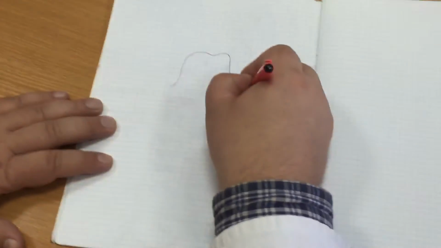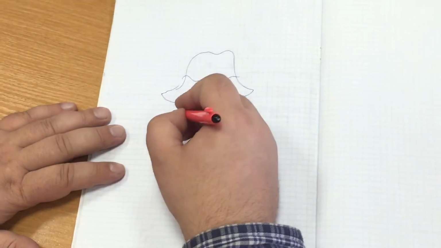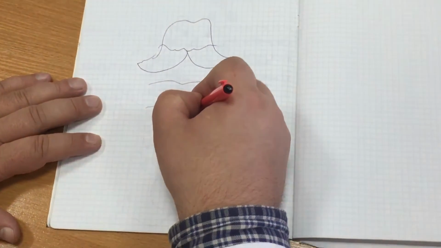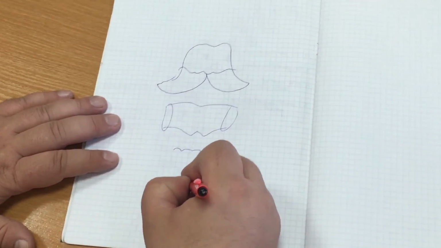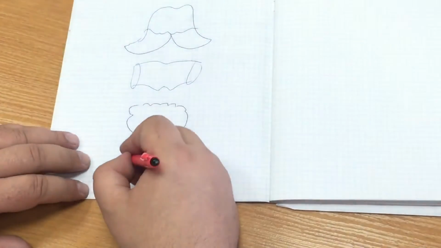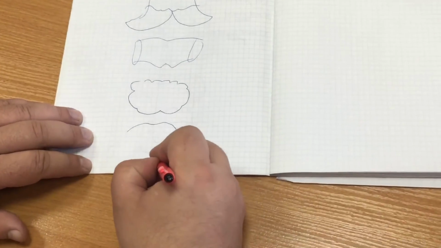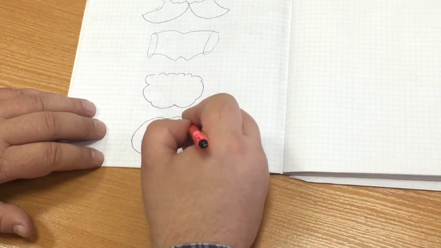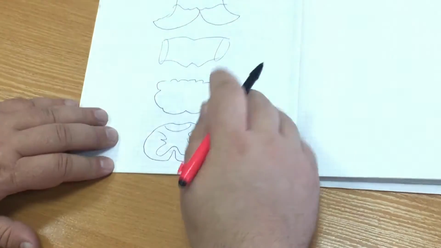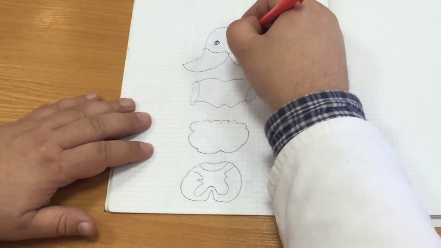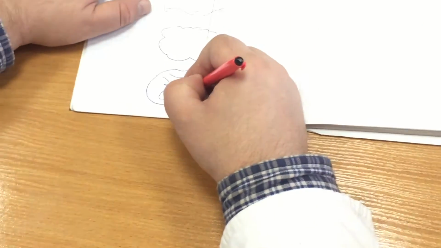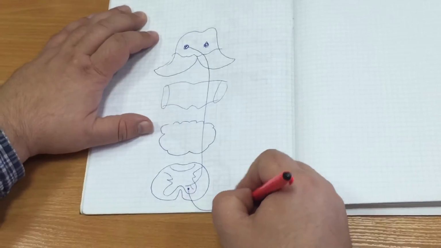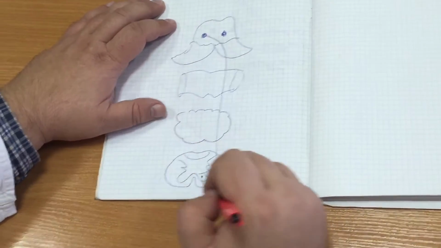And the last diagram. The same midbrain. And here it is pons. Medulla. And spinal cord. The same nucleus ruber and tractus rubrospinalis. That is the same. Motor nuclei of the anterior horn.